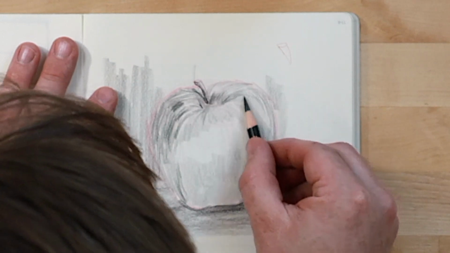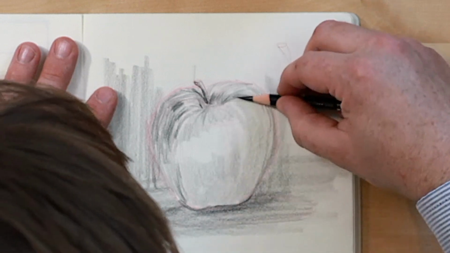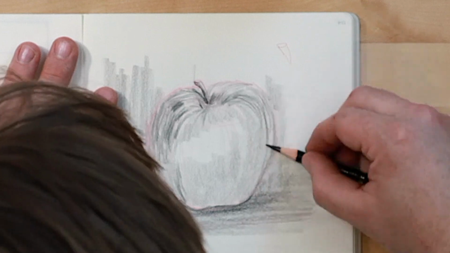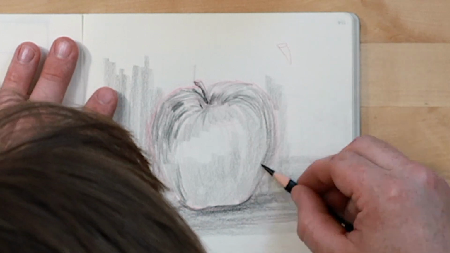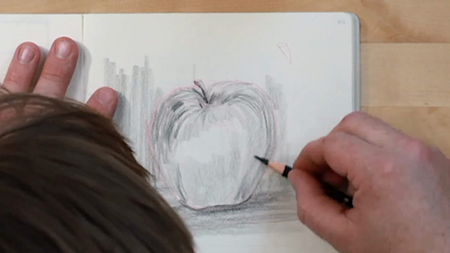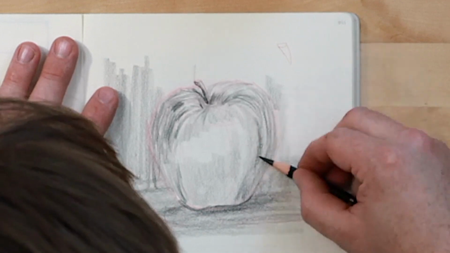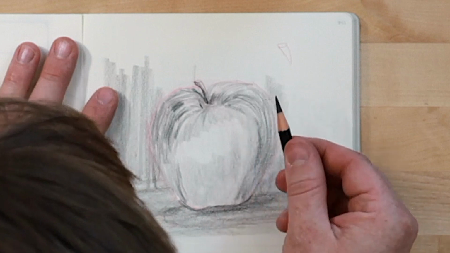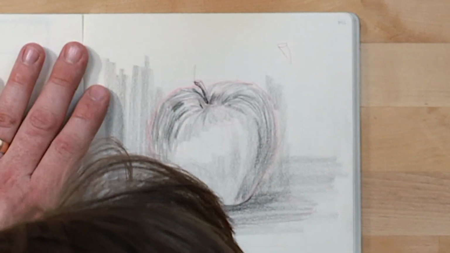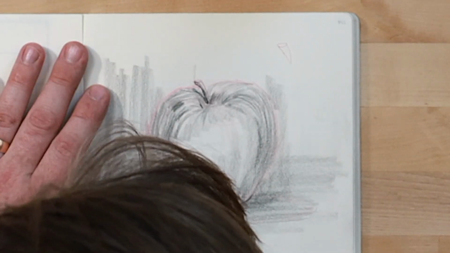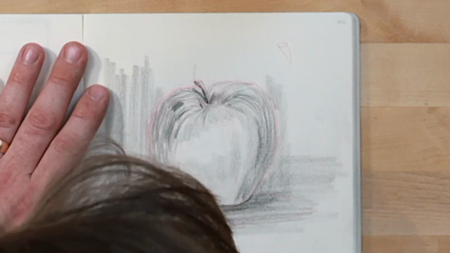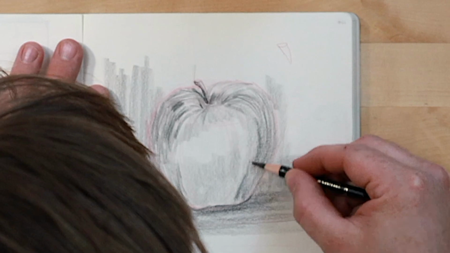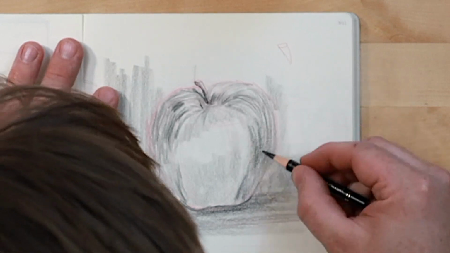So just modeling, so those lines are coming around the form. I like to create a chisel point with my pencil. It's easy to do this with a block of sandpaper, but you want to create sort of a chisel, and you can get some wider lines in the apple.